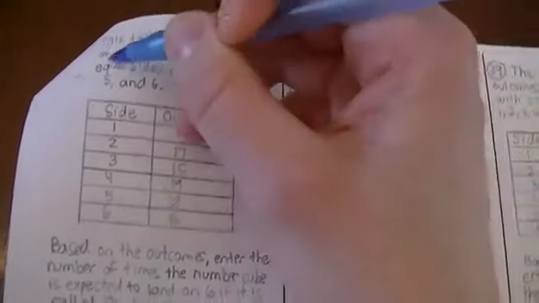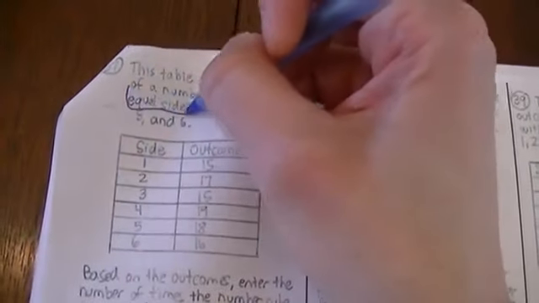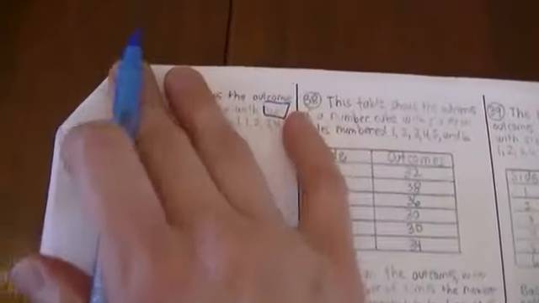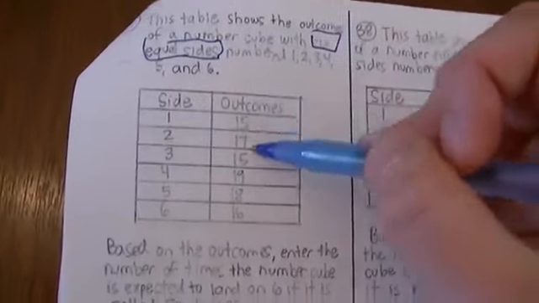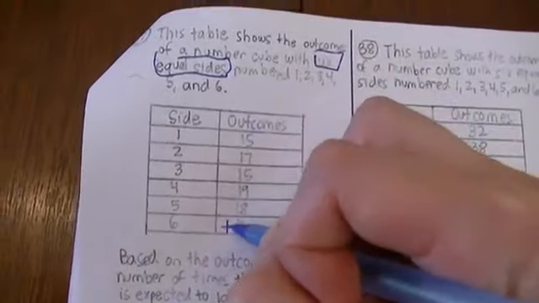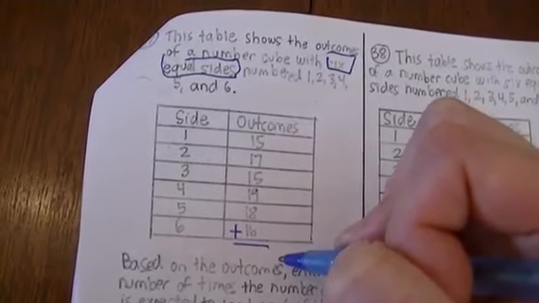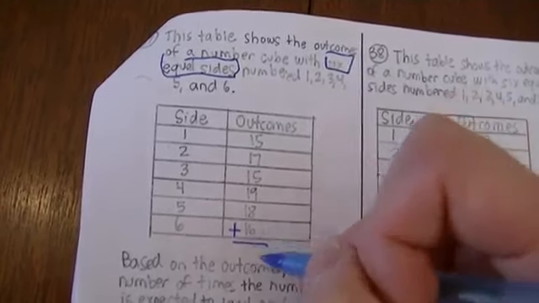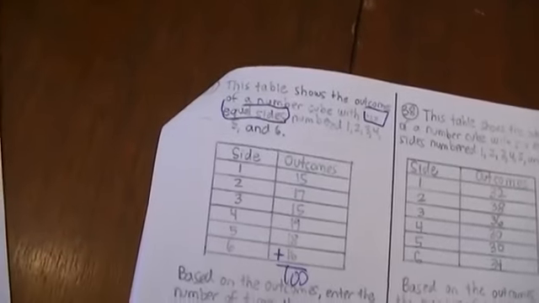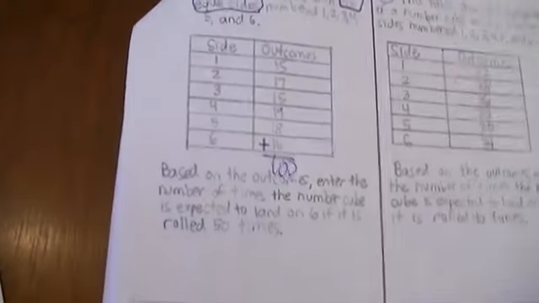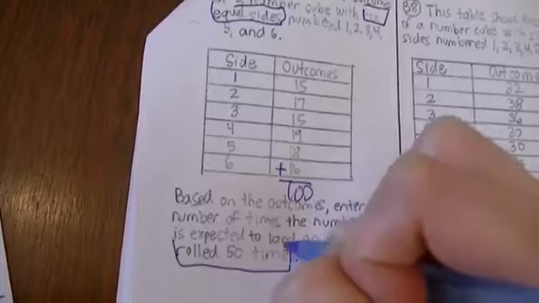Okay, this table shows the outcomes of a number cube with 6 equal sides, numbered 1 through 6. I want to figure out how many times they rolled it, because it doesn't tell me that. So add them all together. I think you get 100, right? Double check. Okay, based on the outcomes, enter the number of times the number cube is expected to land on 6 if it's rolled 50 times.